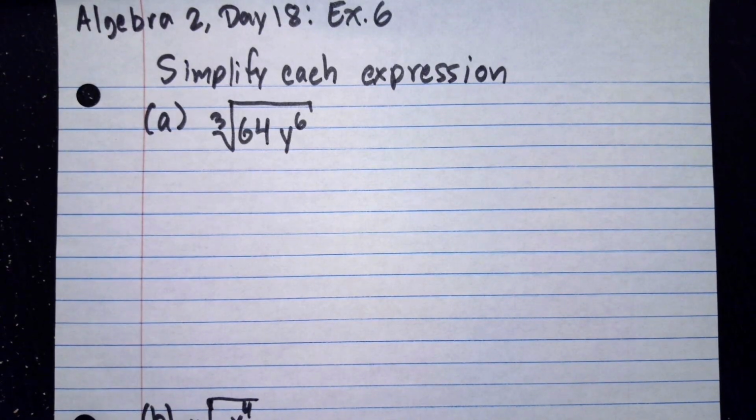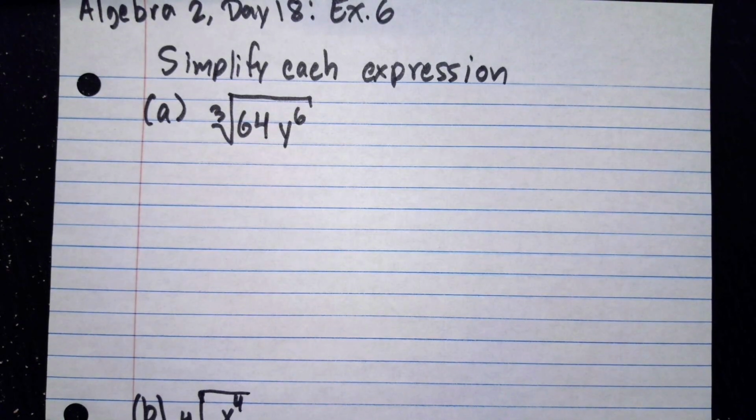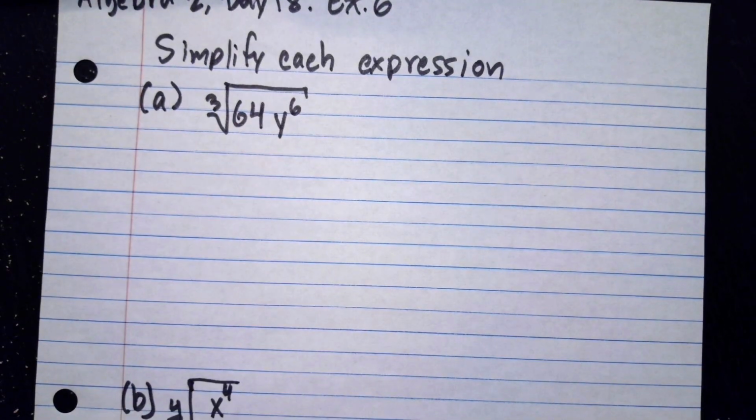Hey everyone, so we're going to be working on example 6 for Algebra 2 Day 18 notes. It says simplify each expression. So let's see what we're going to be able to do here.